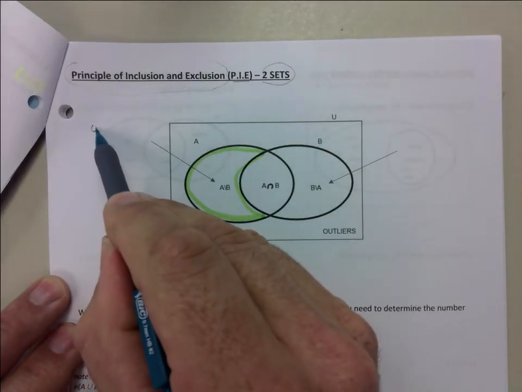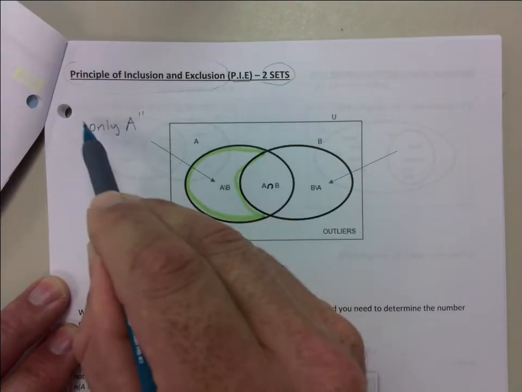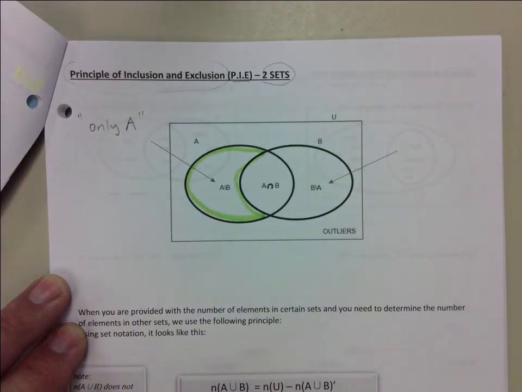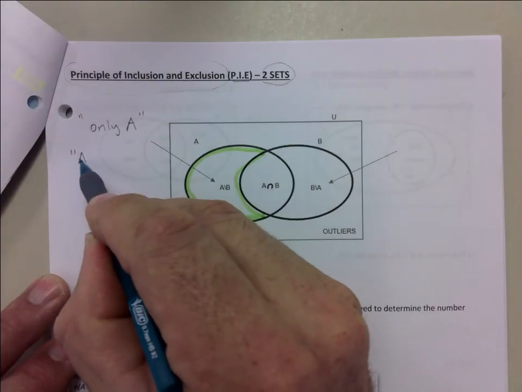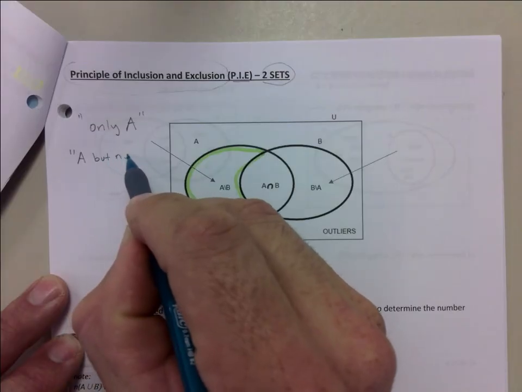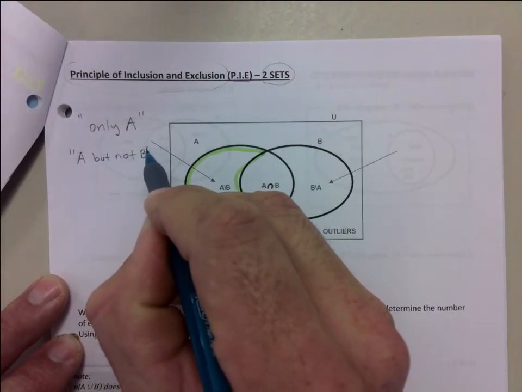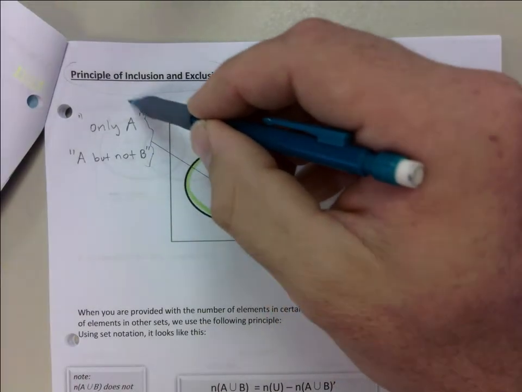I want you to write down that how a word problem can refer to it is only A, but not B. And make a little bubble, like a cloud.